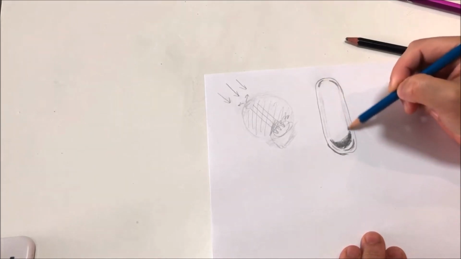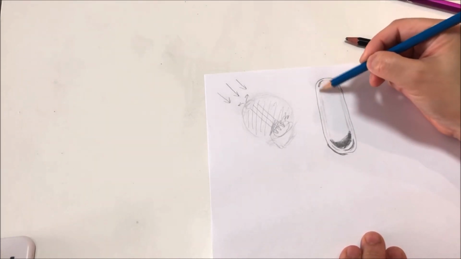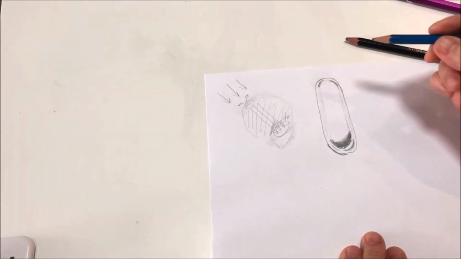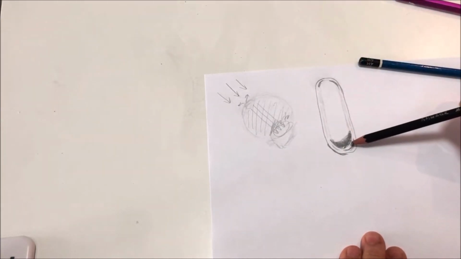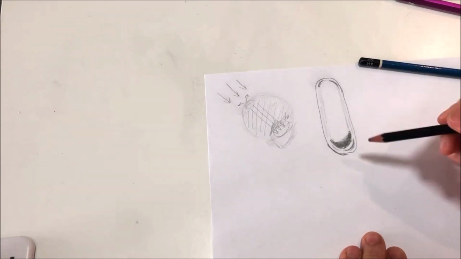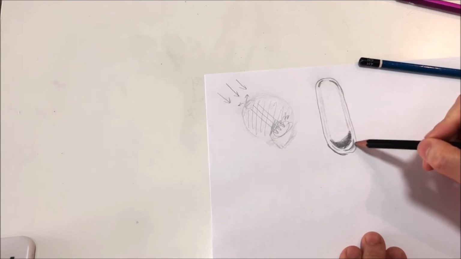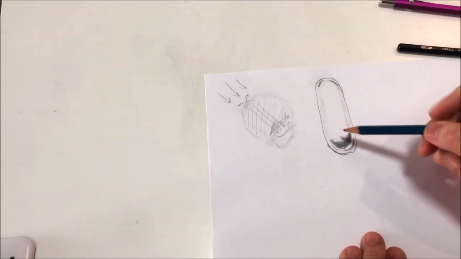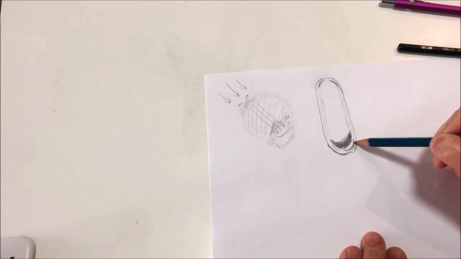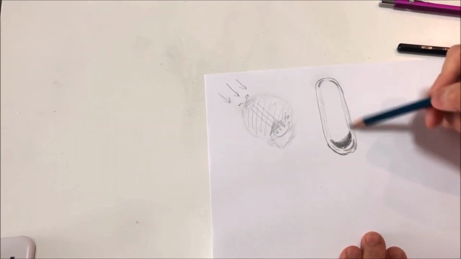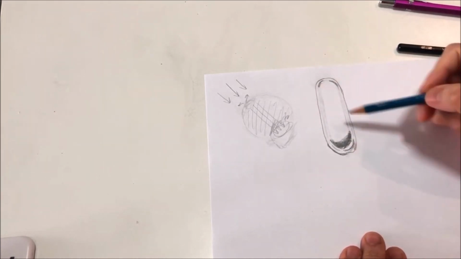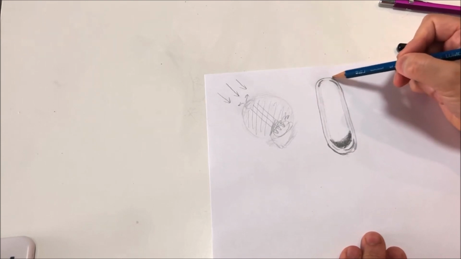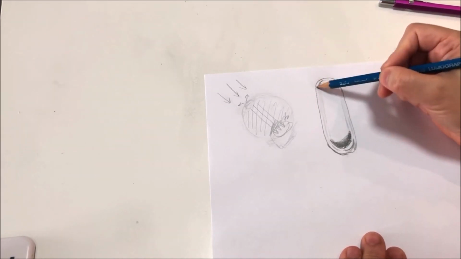And I scribble in some layers, but don't make them too even, like so, and keep this part at value 10, the lightest without any darkness. Sorry, I should use 4H. This is 4H, something like that. And I will deal with the shadows later. It is also somewhat bright here and bright here.